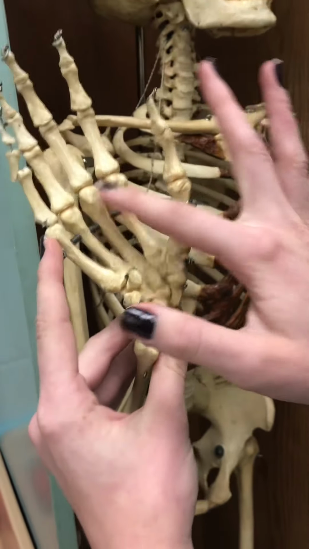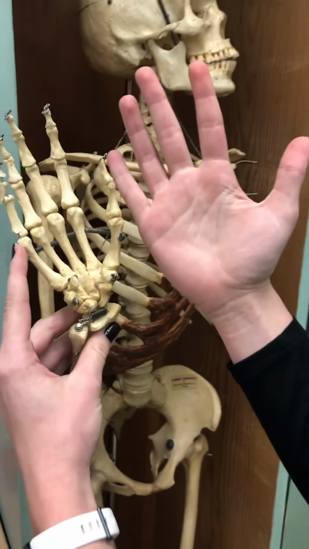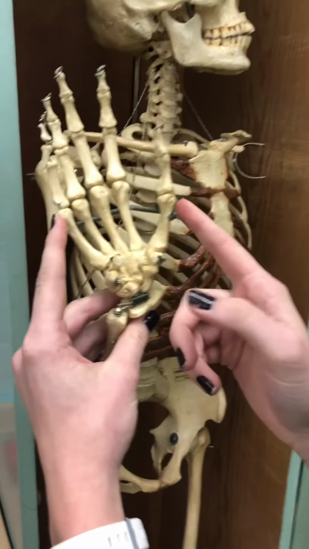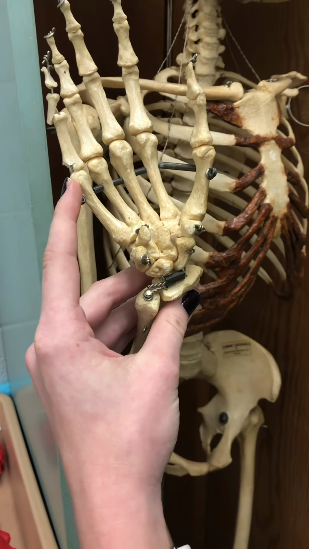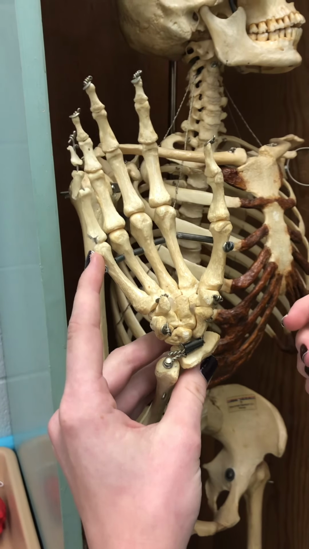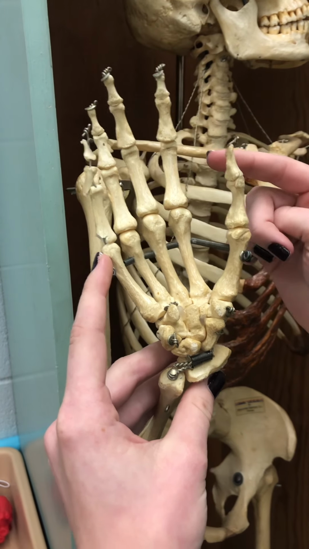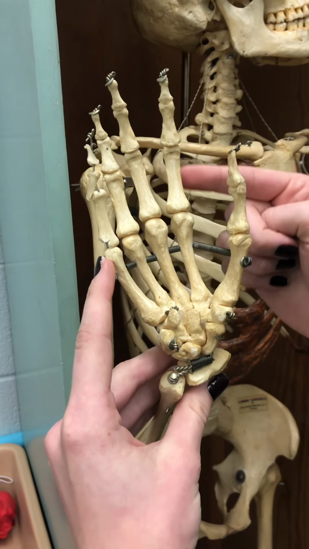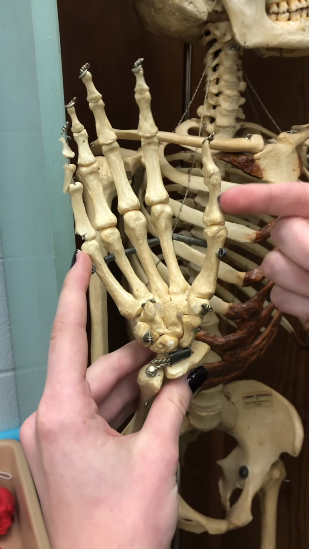Going up here, you have the metacarpals. There's 5. It makes up the bones kind of your palm. So your thumb is 1. So 1, 2, 3, 4, 5 metacarpals. And then last you have your phalanges, which are your finger bones. There are 14 phalanges total, with the digits 2 through 5 having 3 phalanges each. Your proximal, middle, and distal phalanges. And then your thumb only has proximal and distal.